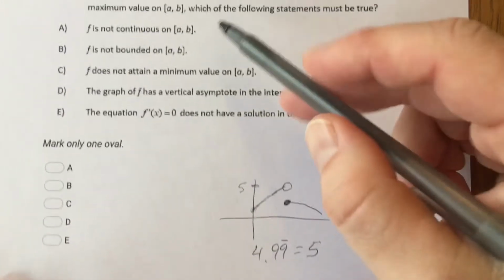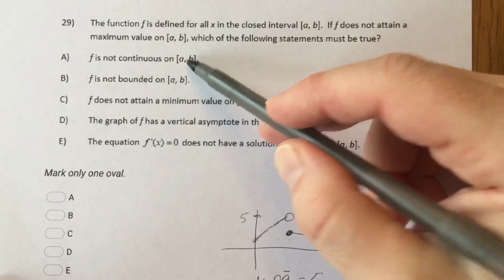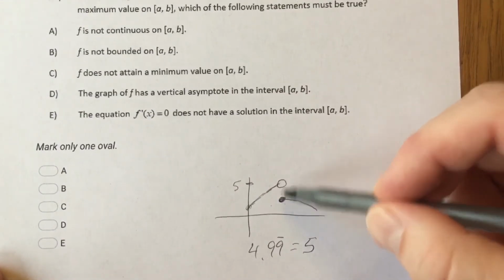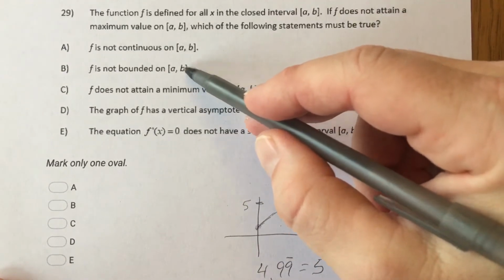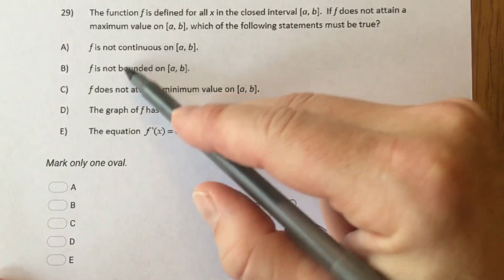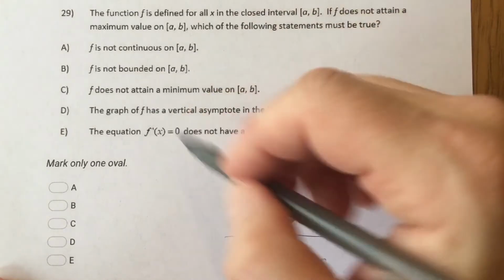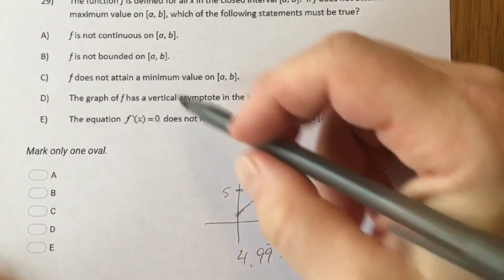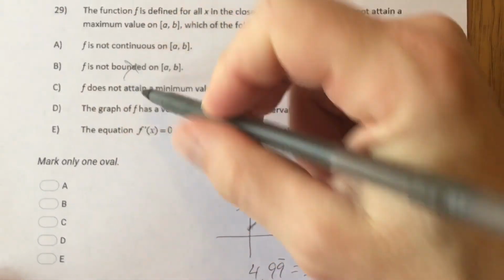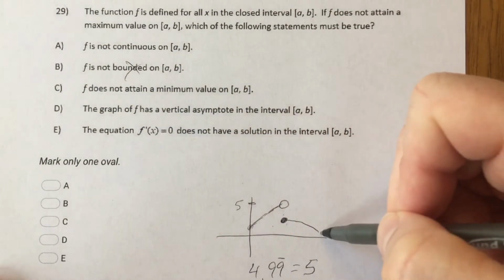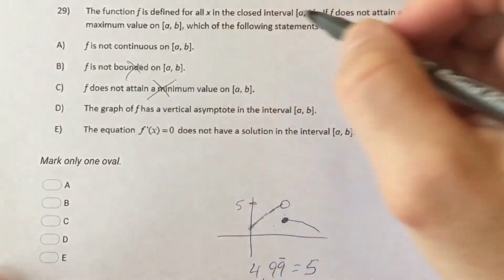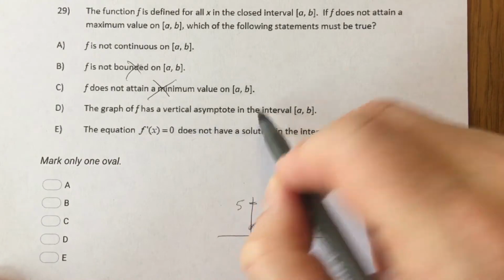And so of our choices, f is not continuous. That is exactly what's happening here. F is not bounded. You may not know what that word means, but it just means that to not be bounded means you'd go off to an asymptote. That doesn't need to necessarily happen for this. F does not attain a minimum value. No, it can have a minimum value and still not have a maximum here. The graph has a vertical asymptote.